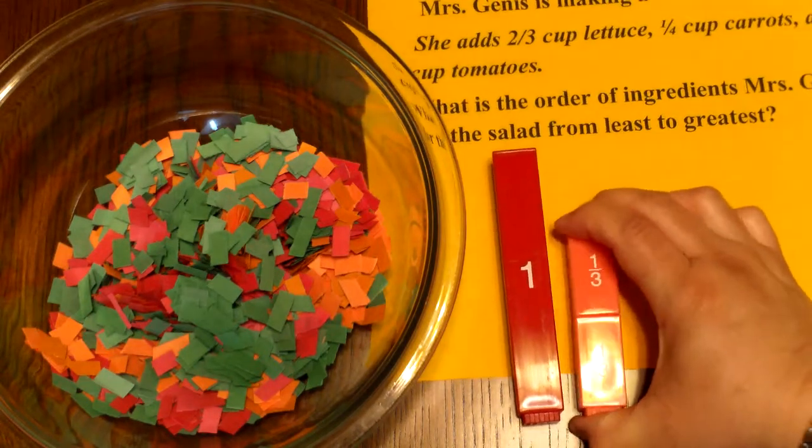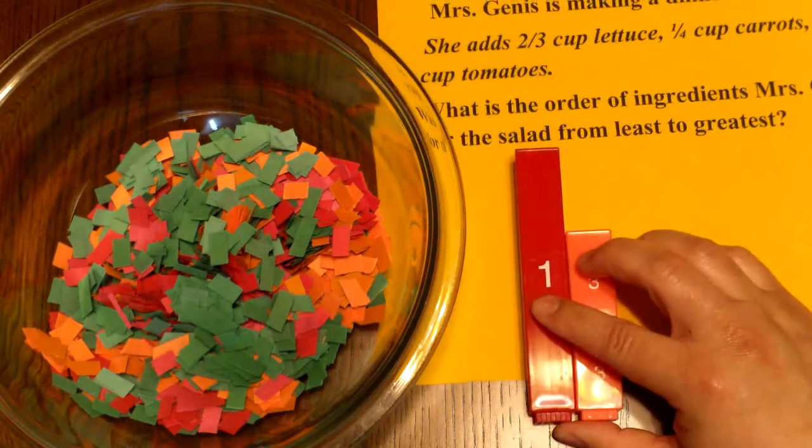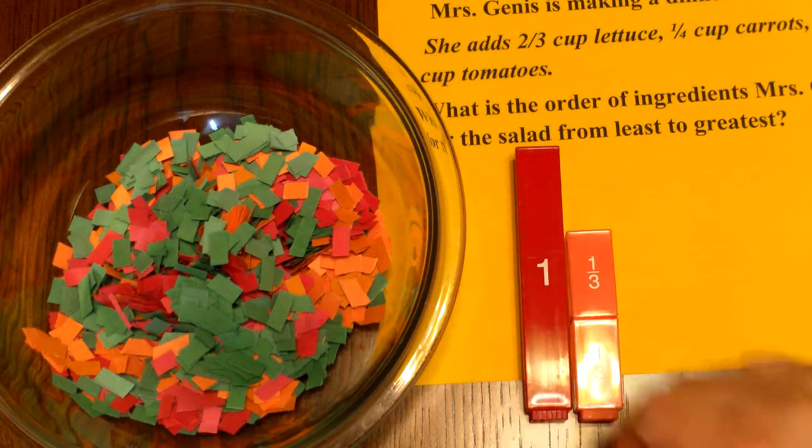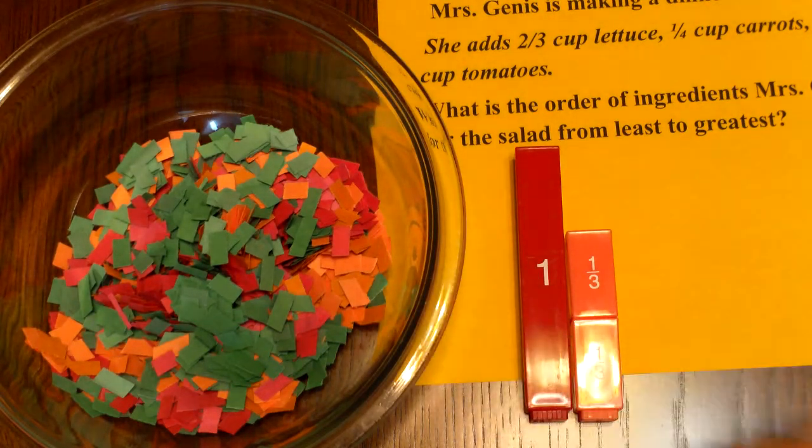Now pay attention to the fact that I'm lining it up right next to the number 1 because I have one salad bowl here. I then have 1/4 cup of carrots. So here's 1/4 cup of carrots. And lastly, I have 1/2 cup of tomatoes.